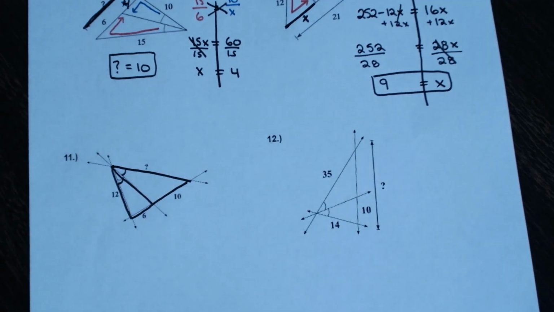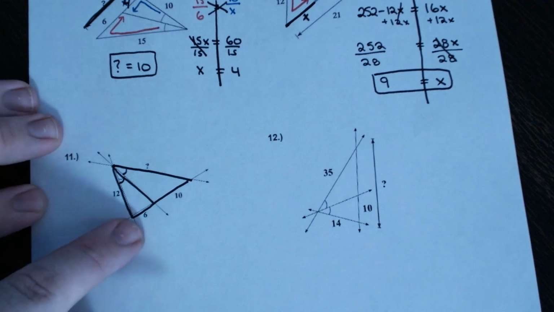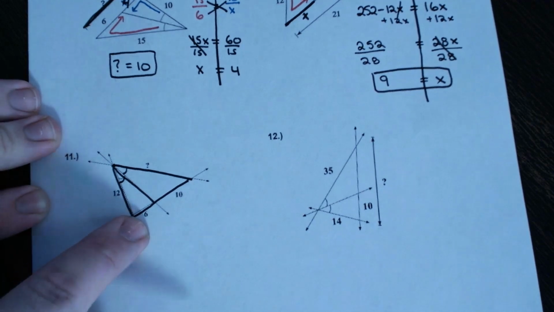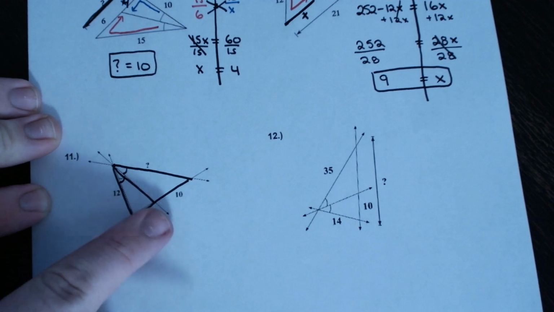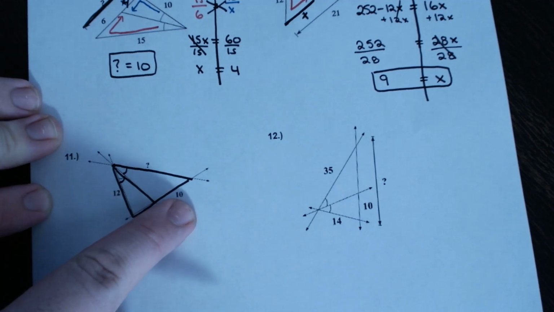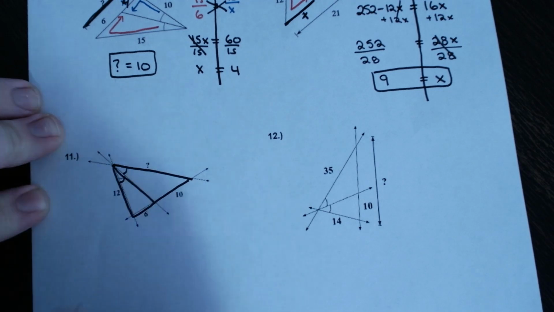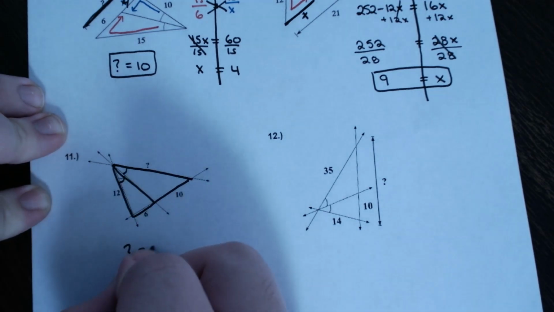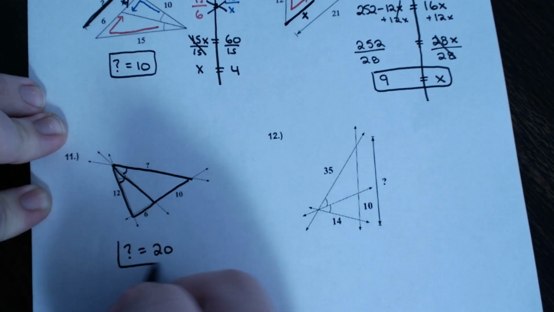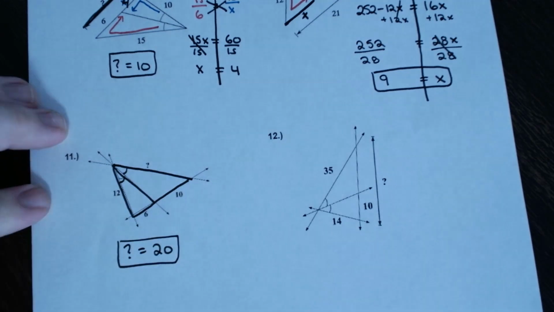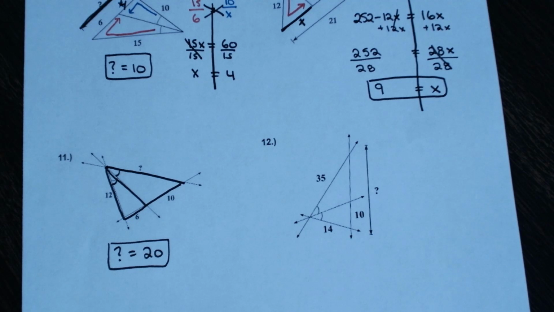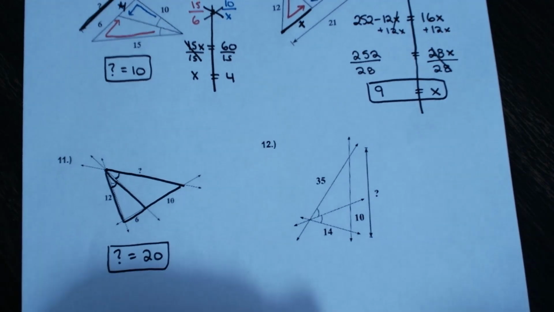You know what else is so sweet about this? Are we all cool that the answer is just 20? Yeah. Because if this little piece of the 3rd side is 6, double that to get 12, this little piece of the other part of the 3rd side is 10, double that to get 20. I love ratios, love proportions, they're amazing.